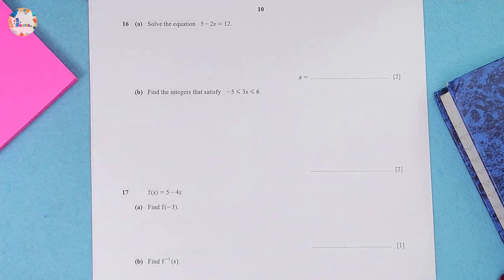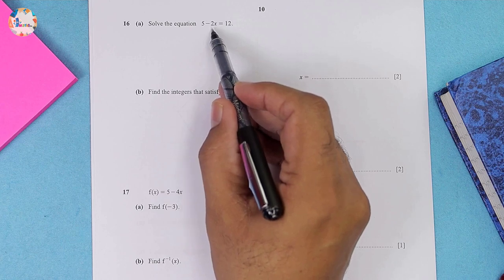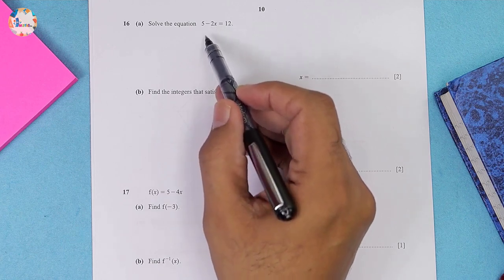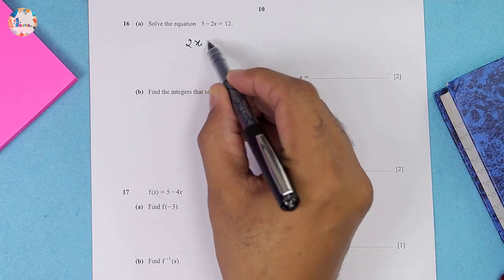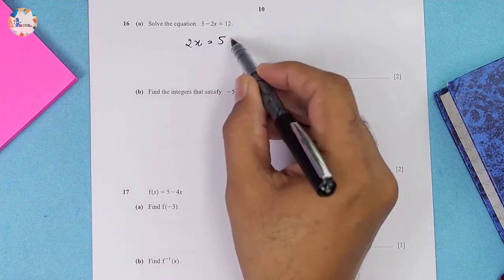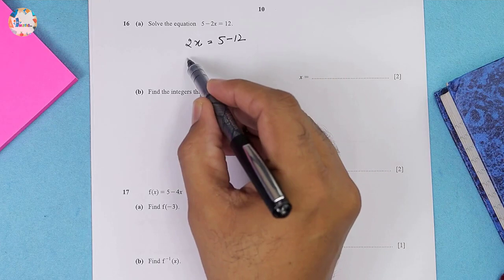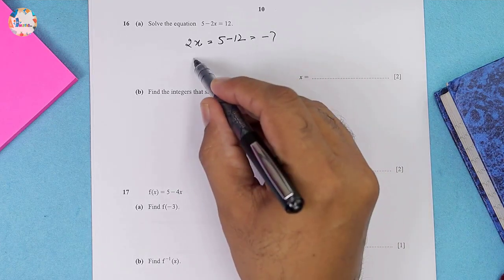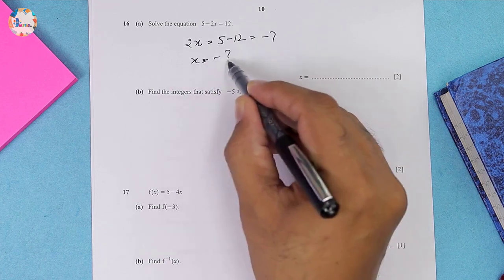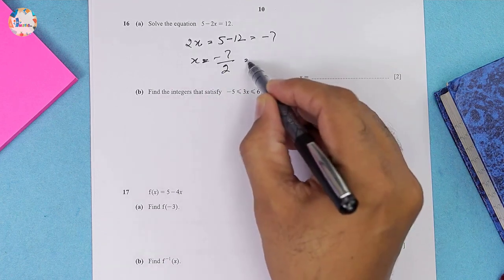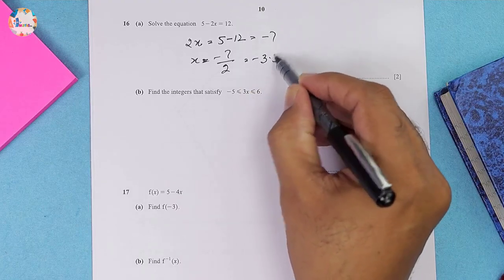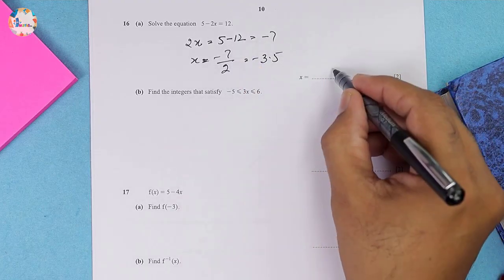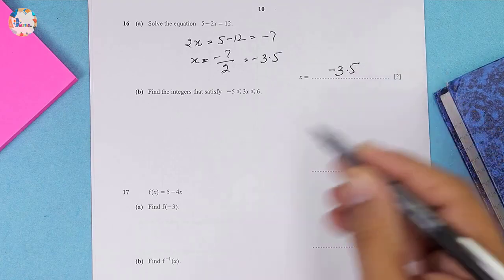This is done. Now question number 16, solve the equation. We have to solve this given equation. Minus 2x we can send to the other side, so it will be 2x equal to 5, and 12 we can send to the other side, so minus 12. So this will be equal to minus 7, and x will be equal to minus 7 over 2, and this will be equal to minus 3.5. After dividing this we can get this, so minus 3.5 will be our answer.